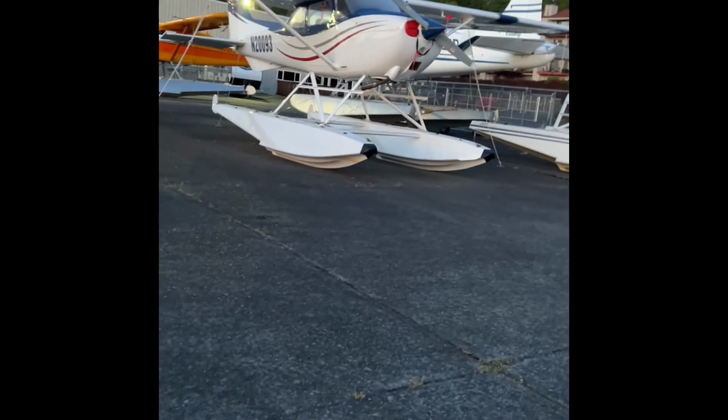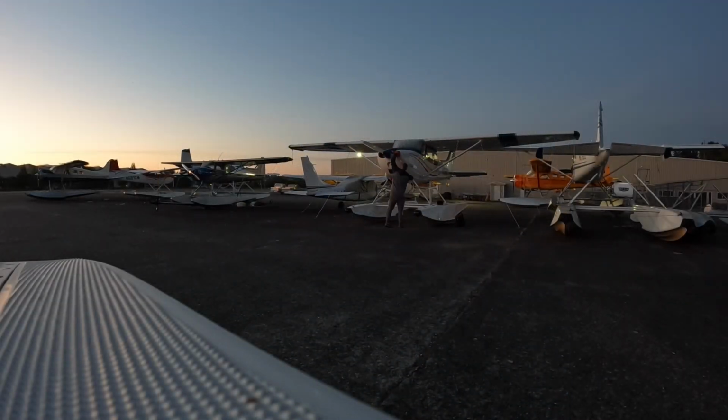And there she is, along with all her other friends here at Renton. So get this thing pre-flighted and we'll get on our way.